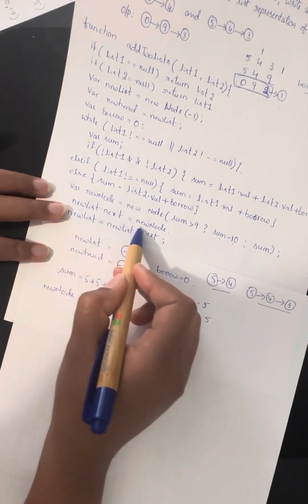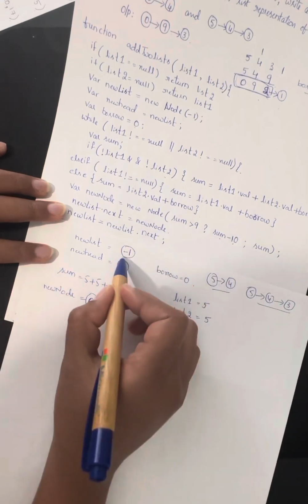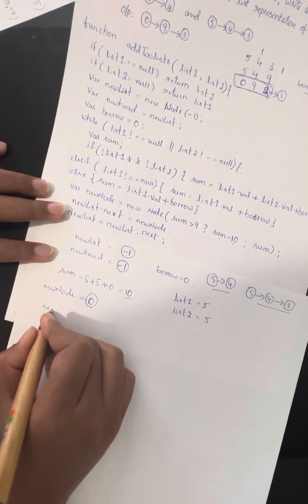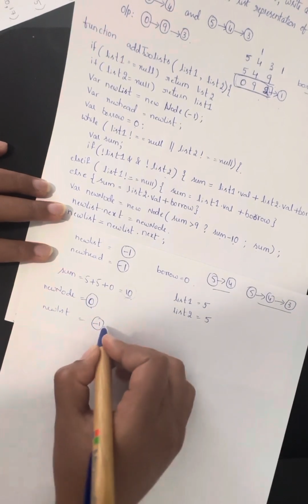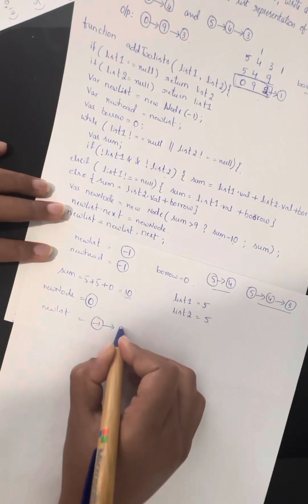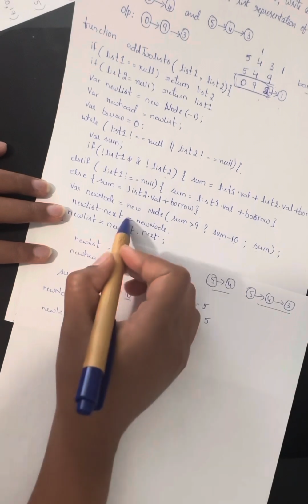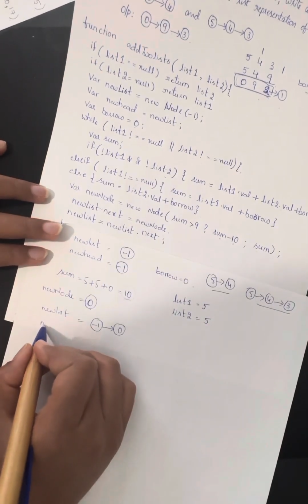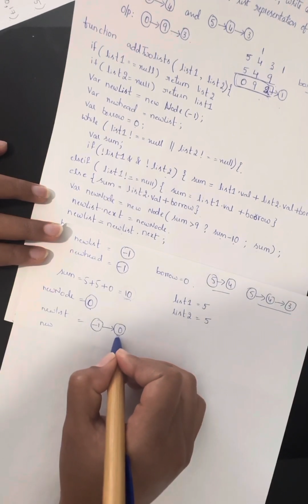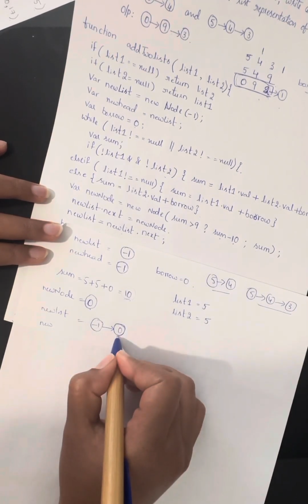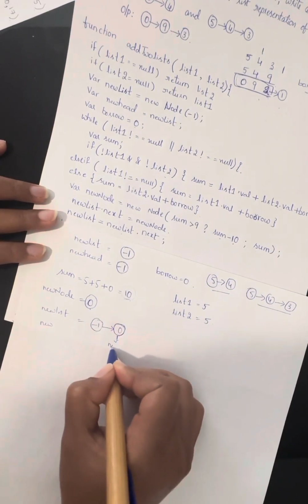New list dot next equals new node. So in the new list we have this dummy node, to this next we are adding this new node, and we are making the new list equal to it. So now the new list is at this node.